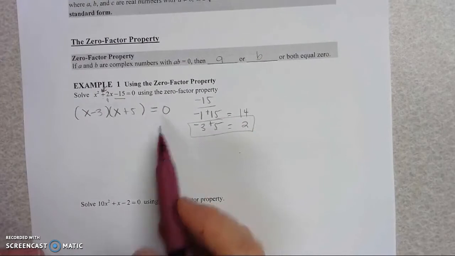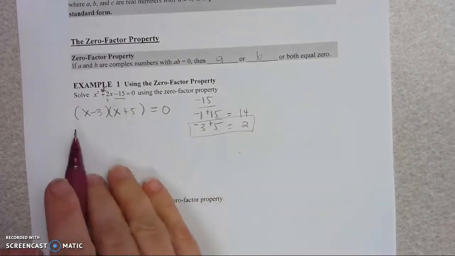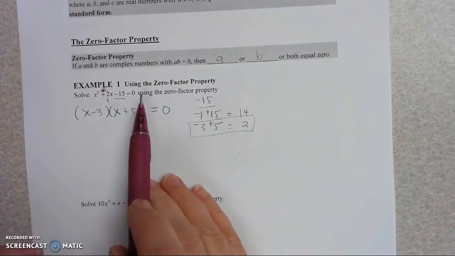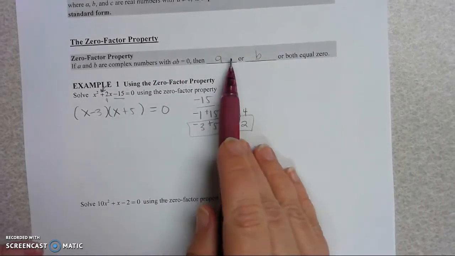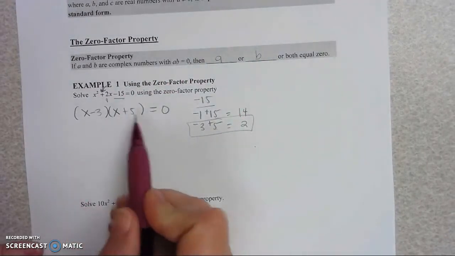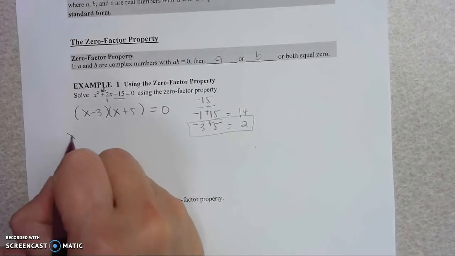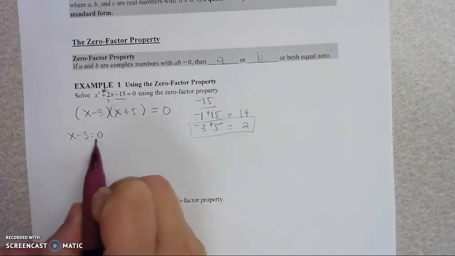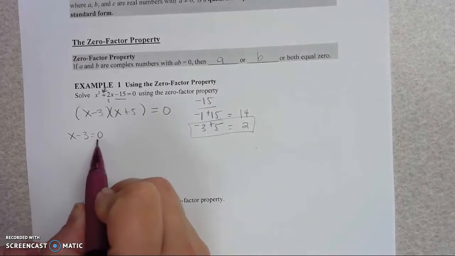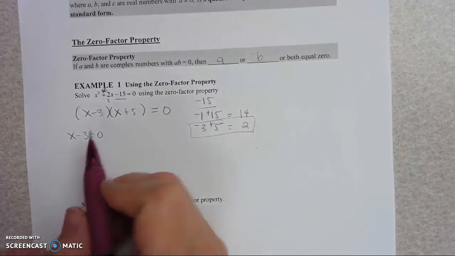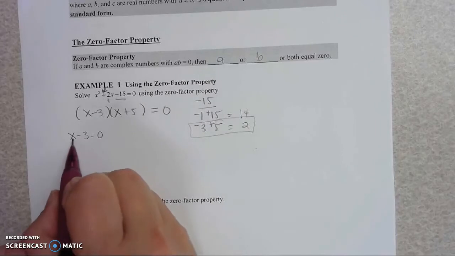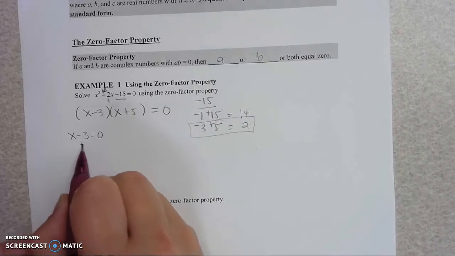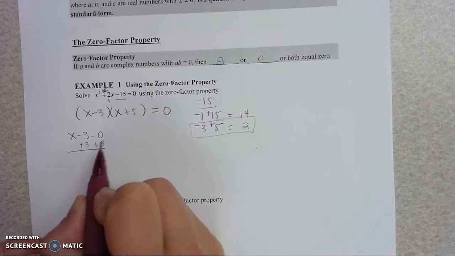Alright, don't leave your equals 0 off, because this is still an equation. Now what we're going to do is, using this right here, take each factor. So we're going to take x minus 3 and set it equal to 0. Notice now this is a linear equation, and you know how to solve those. You want to get the x by itself. We're going to do that by adding 3 to both sides.